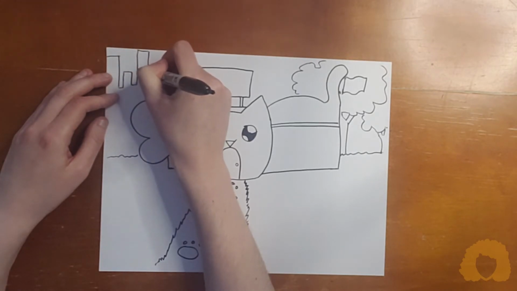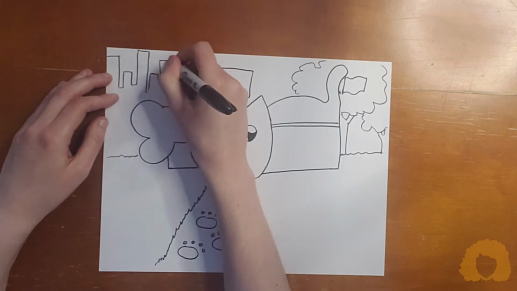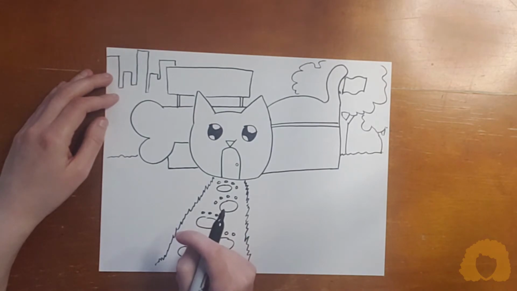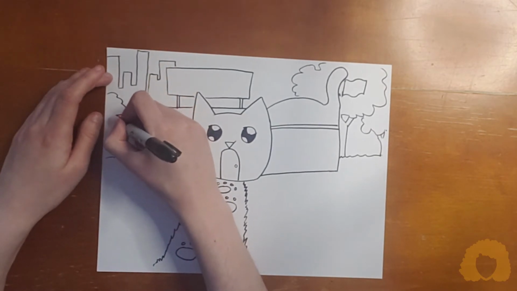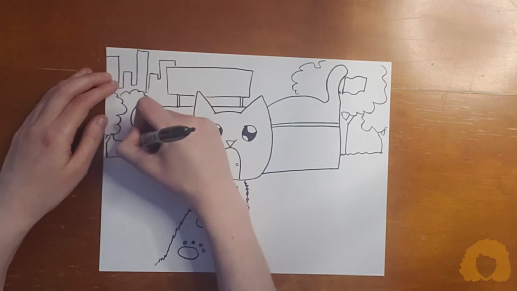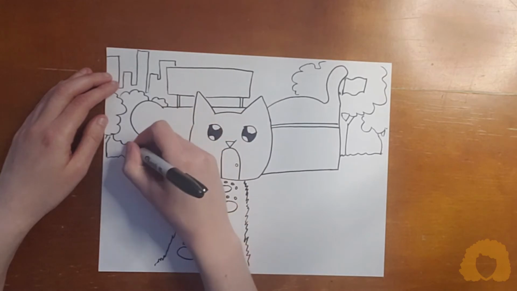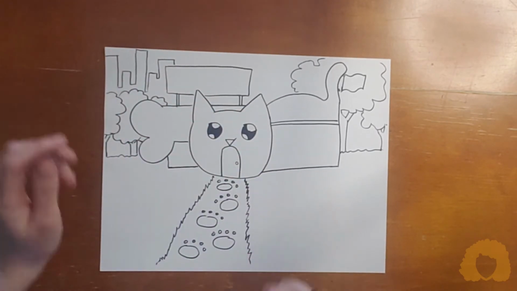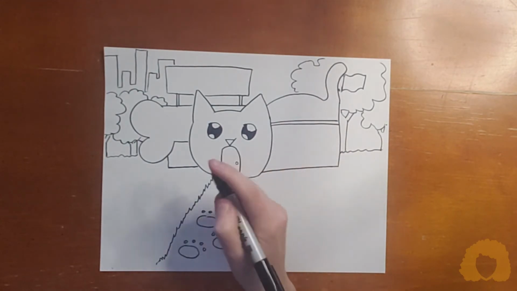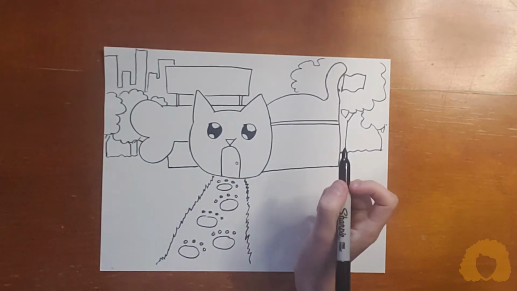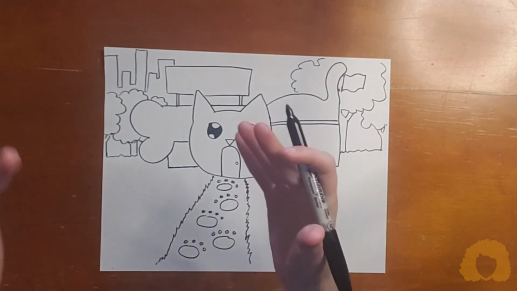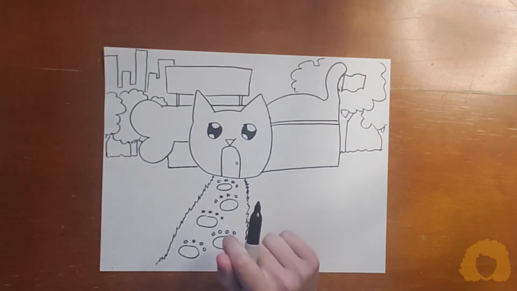What kind of background you draw will tell you a lot about the environment. For instance, if we have trees and lots of grass, then this probably isn't in the desert. And then just continue to add details. So that's exactly what I'm going to do. I'm going to continue to add details, make this look as creative as I want, and then I will color it in. So this is where the speed happens.